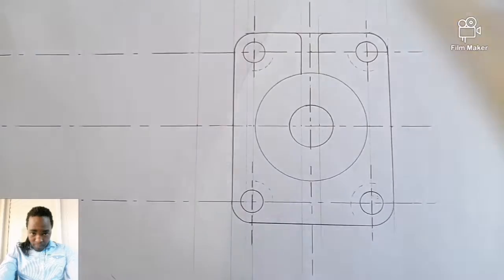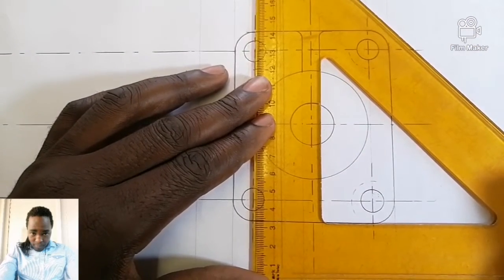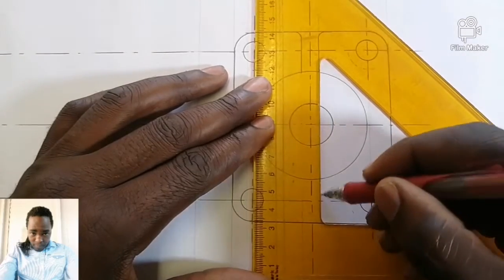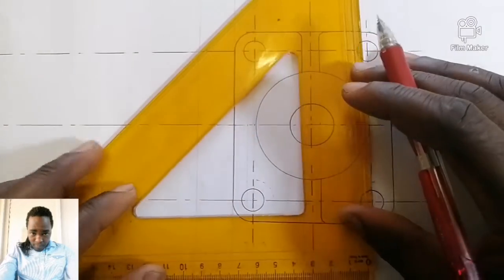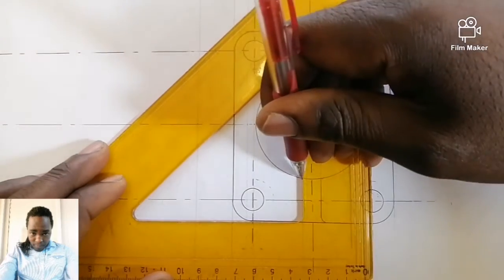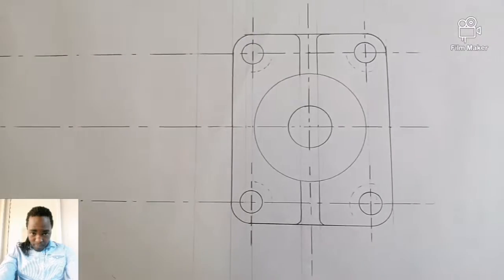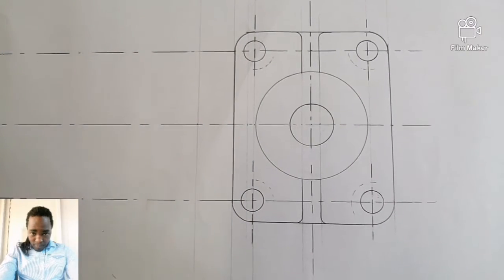Below you do the same thing. There you go. Like this we go. We are still looking for these 5 marks, isn't it?